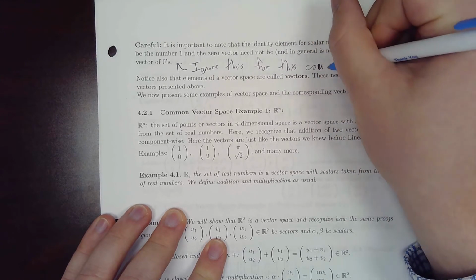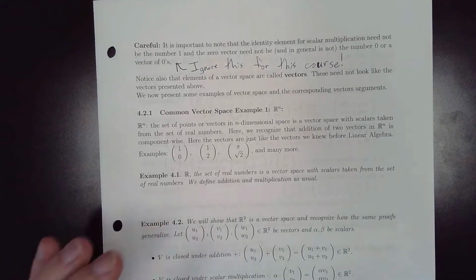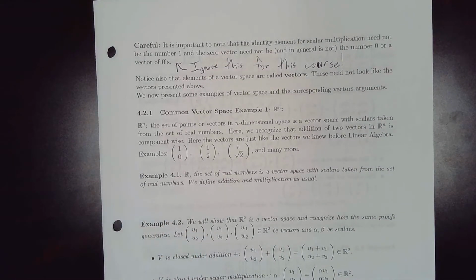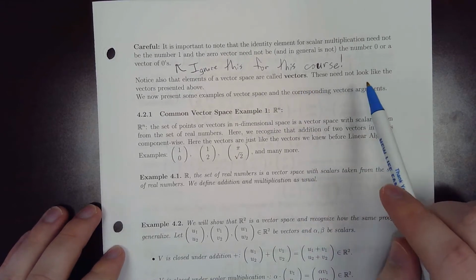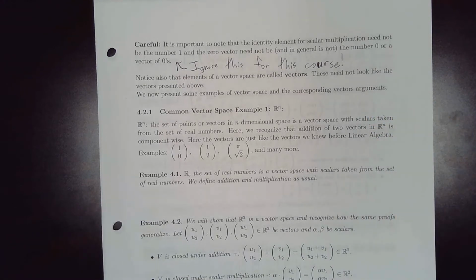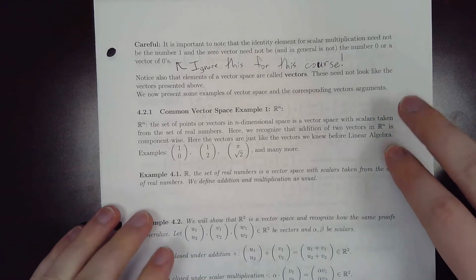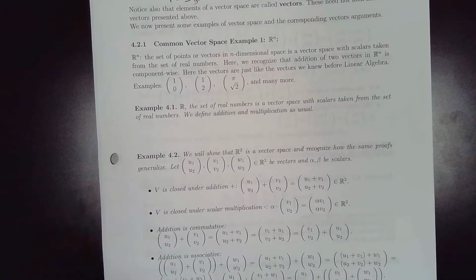We put this disclaimer in there in case you're doing graduate level things, but you don't need to worry too much about it. So notice that the elements of a vector space are called vectors, but they don't necessarily need to look like the vectors we had before. So here's our first vector space we're going to look at. And there's a lot of argumentation here as to why a lot of these properties exist for them. I'm only going to mostly focus on the closure ones and the identity ones.